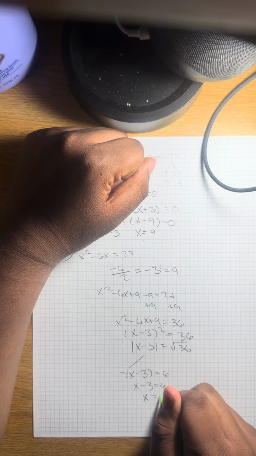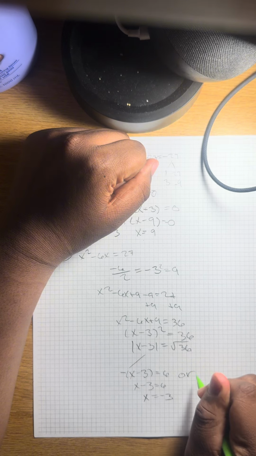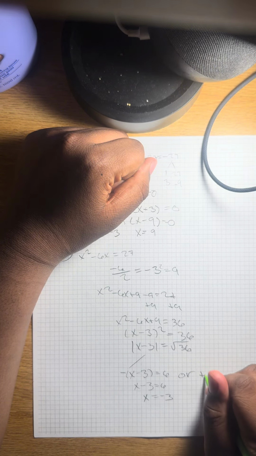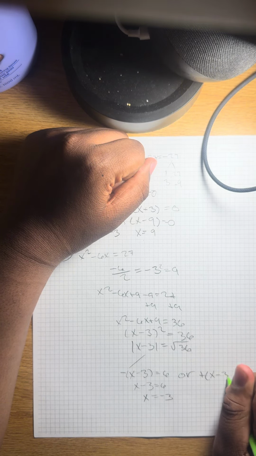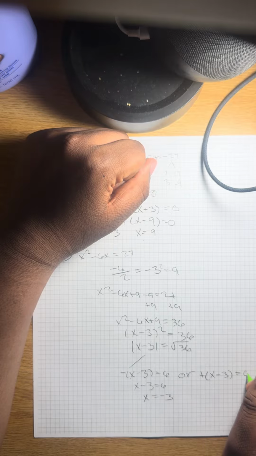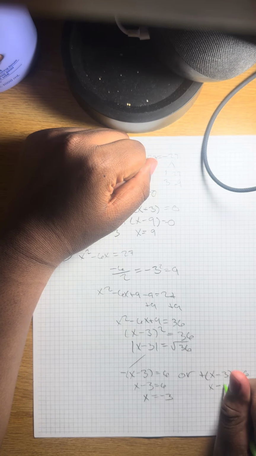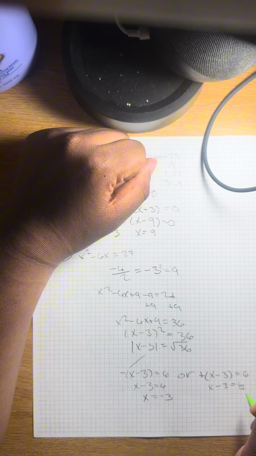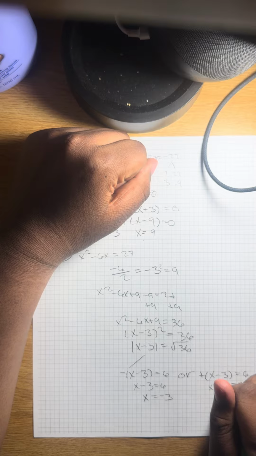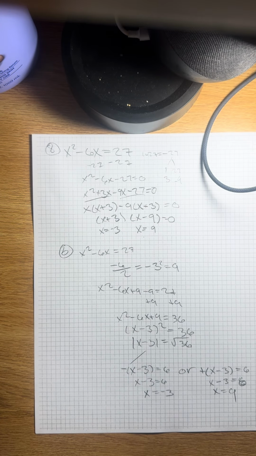So x will equal -3, or, the positive way, x minus 3 equals 6, which will also give x equals 9. So those will be our two answers for this way.